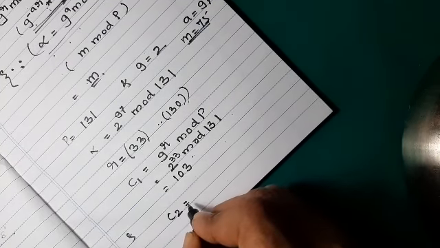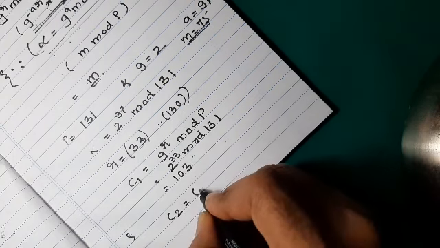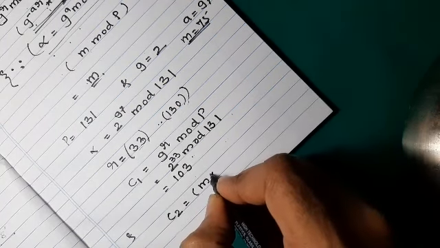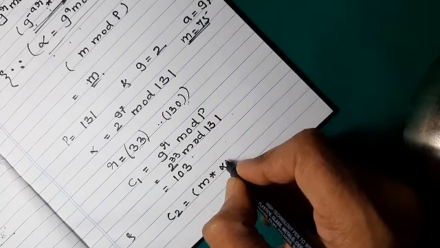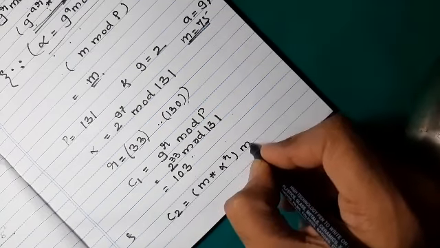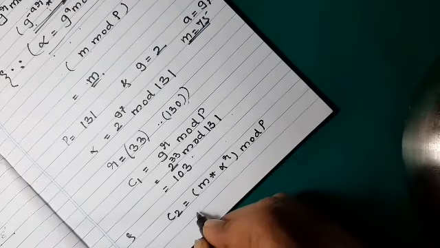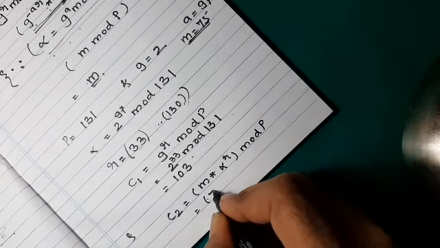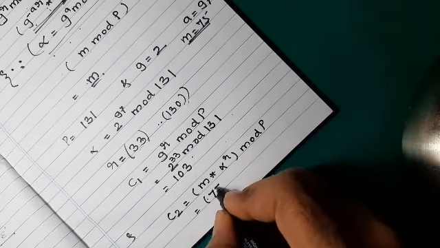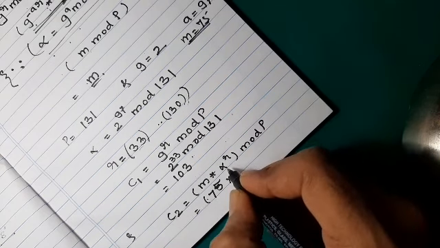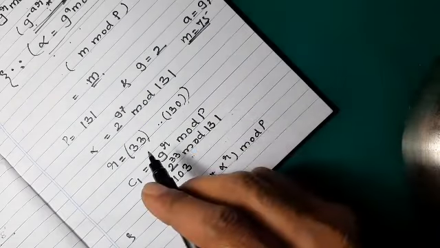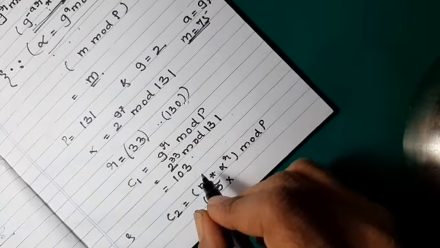C2 is equal to, as you know, m into alpha raised to r mod p. I will substitute the values. m is equal to 75 into alpha raised to r.